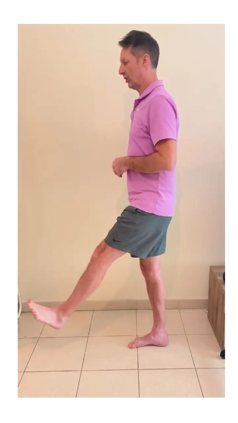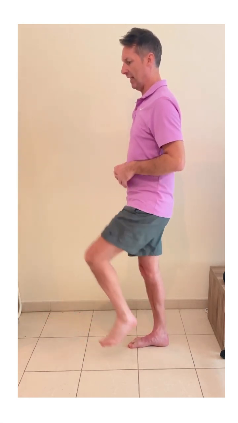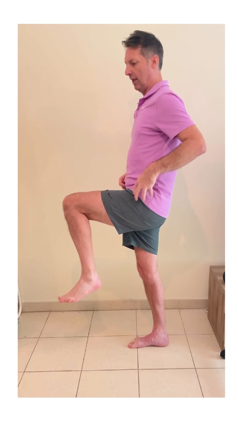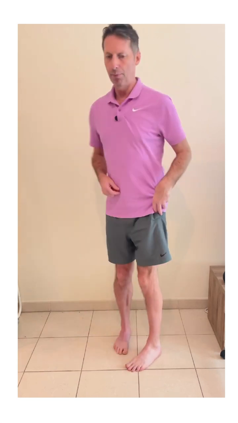So flexion, extension of the knee, flexion, extension at the hip, abduction, adduction, internal rotation, external rotation, and circumduction at the hip joint.